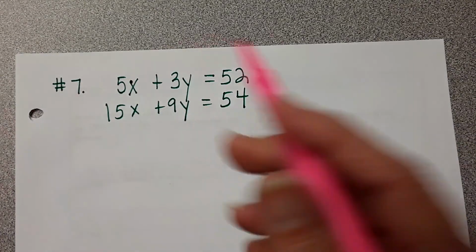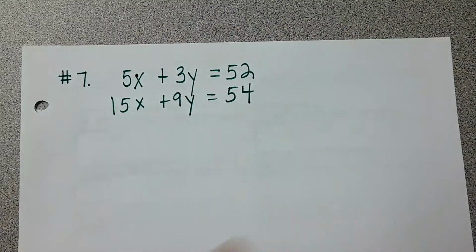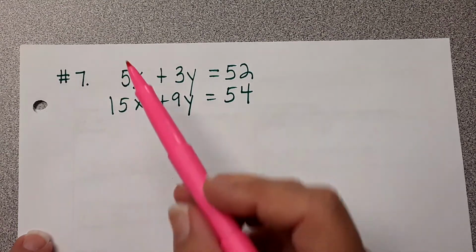No. Okay, and like I said, it doesn't matter what this is, it just matters the x and the y coefficients. So now I need to pick which one I want to change. Which variable do I want to eliminate? Do I want to eliminate the x's or the y's? You guys, it's really up to you. I would always stick with the x's unless they're the same. So I'm going to eliminate the x's.